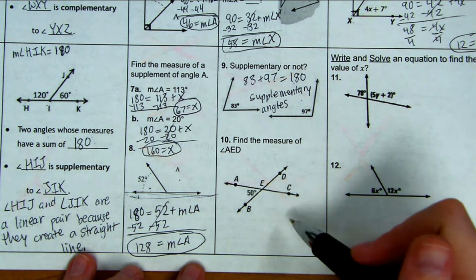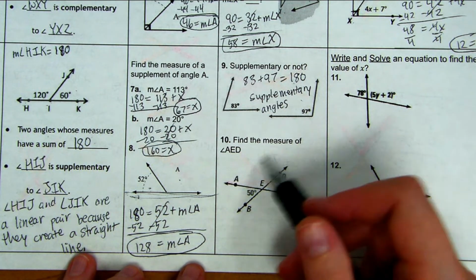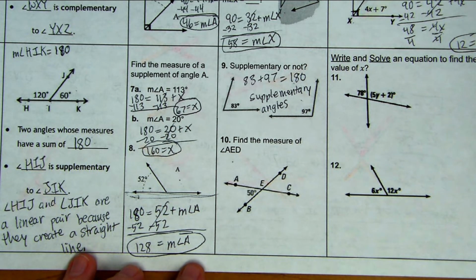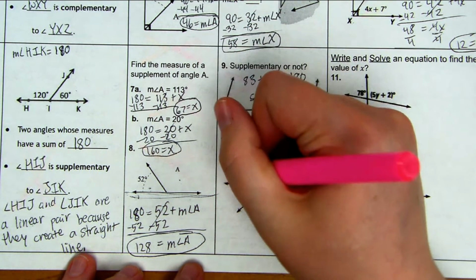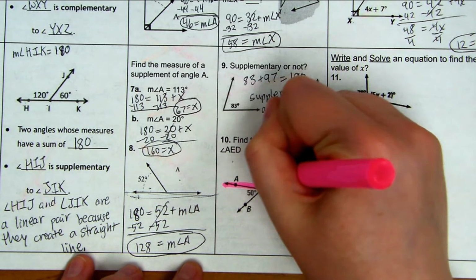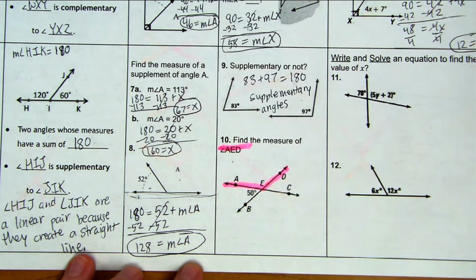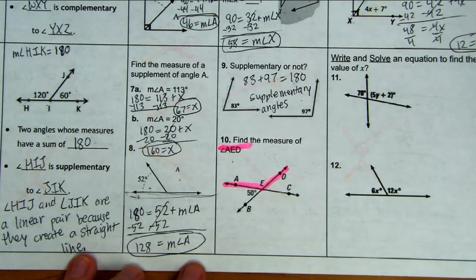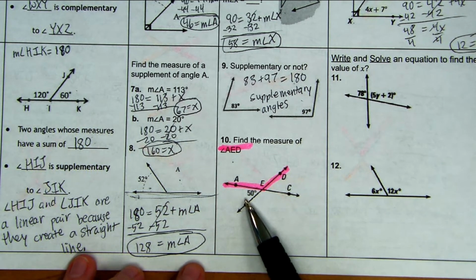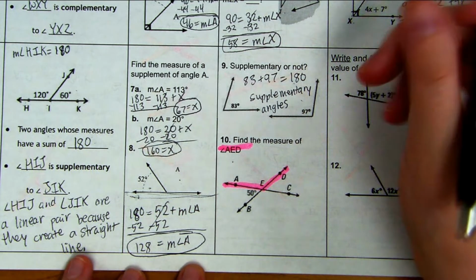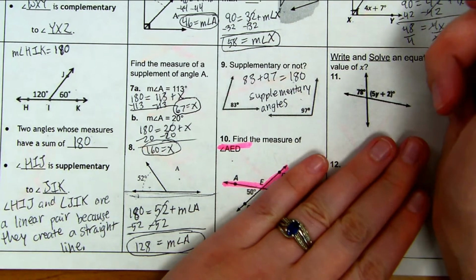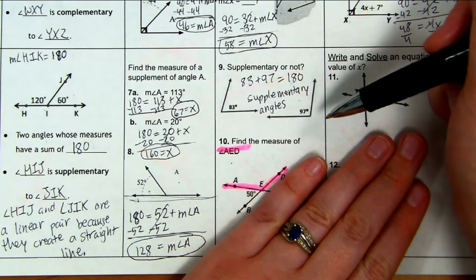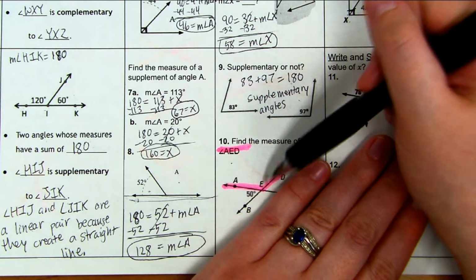Next, we're given this diagram. We're asked to find the measure of angle AED. So AED, if I trace that, I have AED. Well, if I'm comparing this to the angle that I know, this angle here is 50 degrees. Well, we can go ahead and ignore half of the diagram, and we can see that BED is a straight line.